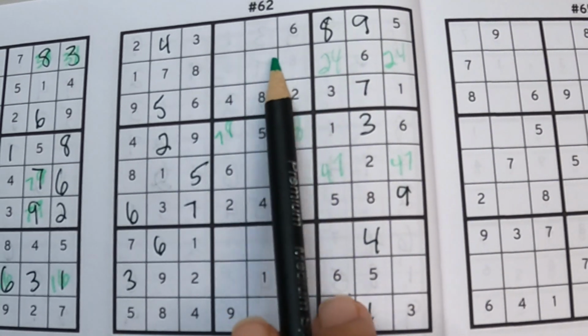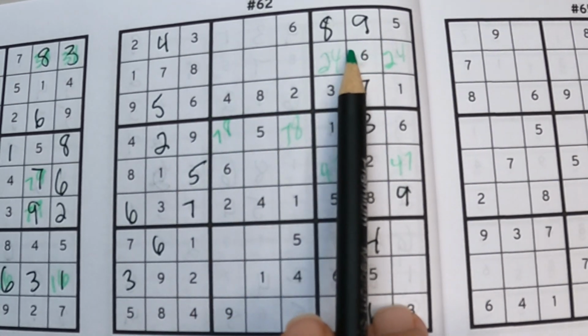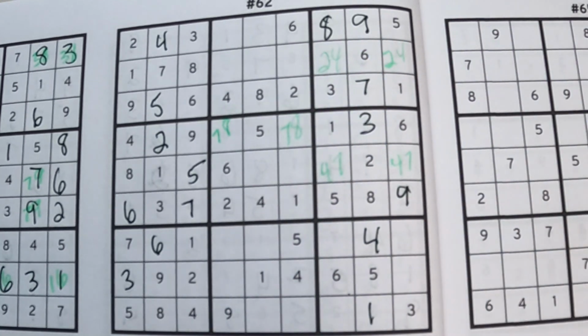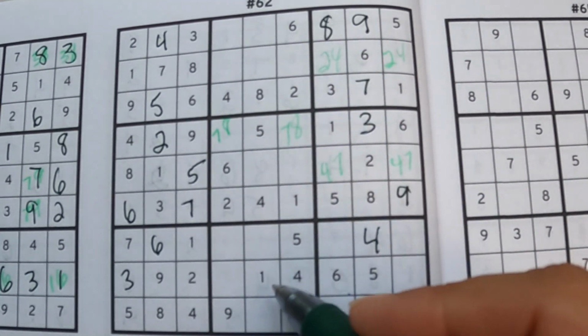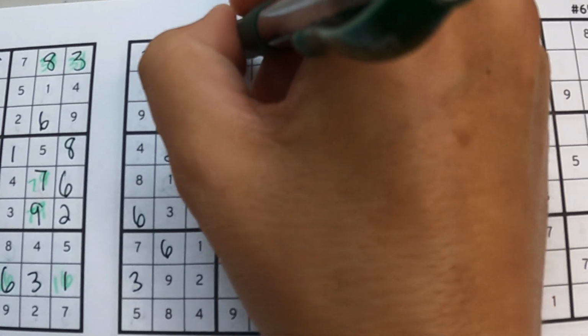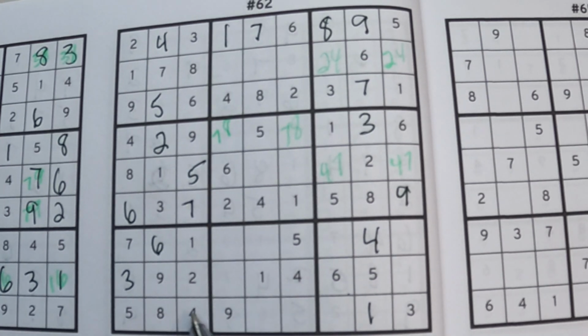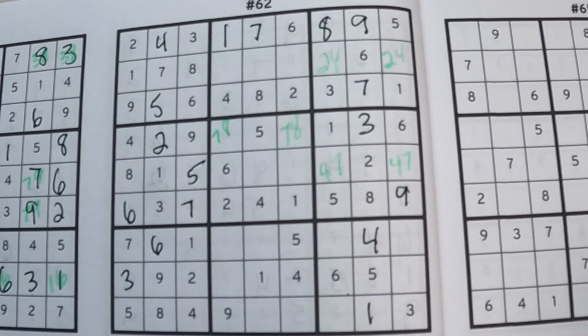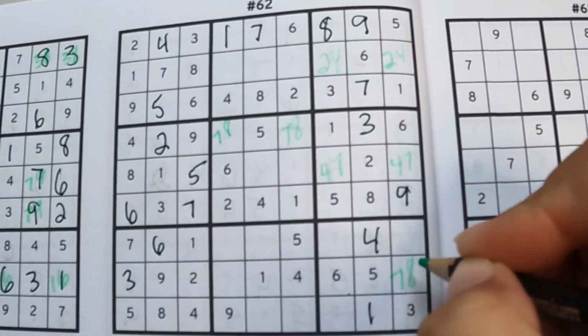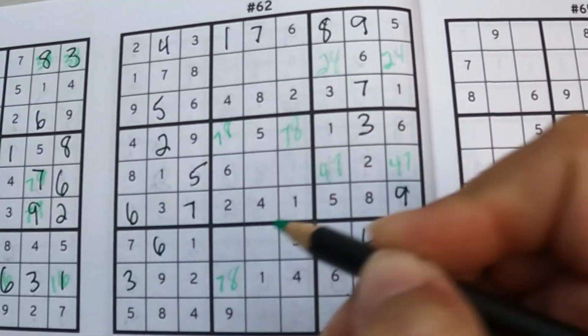For this top row now, we're missing 1 and 7. We've got a 1 here, so 7, 1. For this row, we're missing 7 and 8. And I don't see any help. So 7, 8.